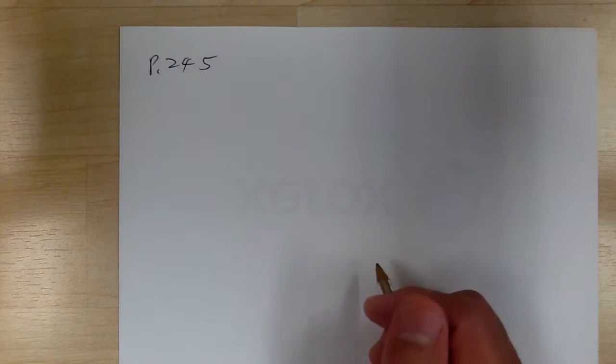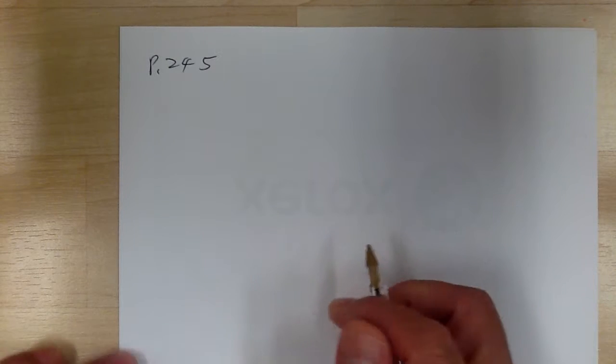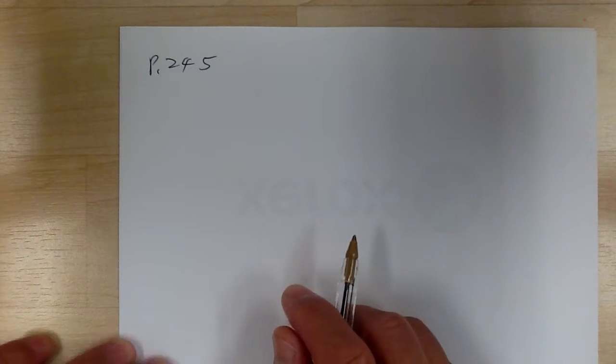Okay, open your book to page 245. Today's lesson is on exponents. Let's go over some examples and the properties. On page 245, the blue box is the power rule.